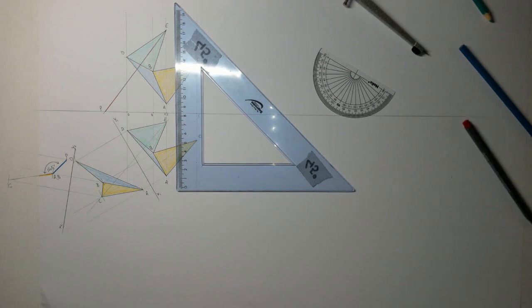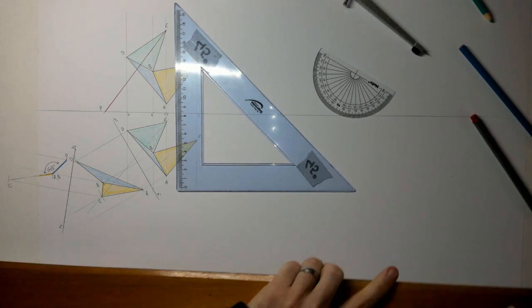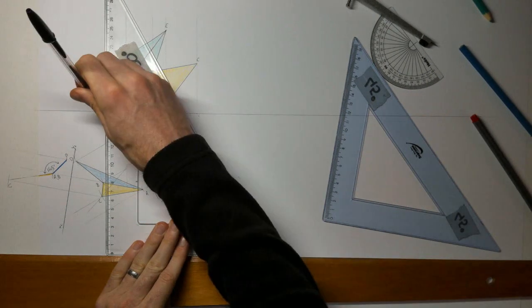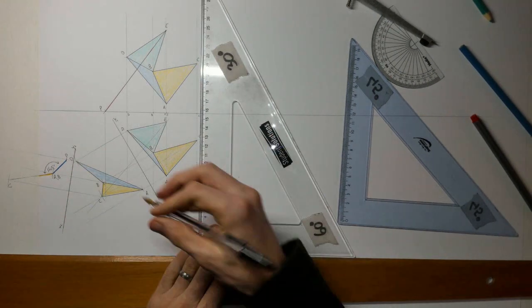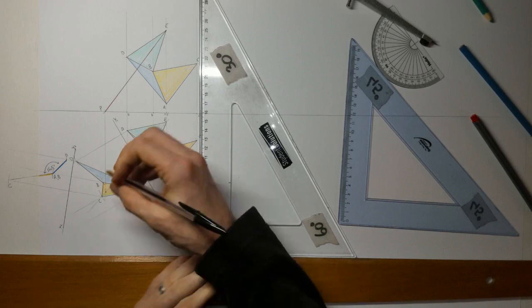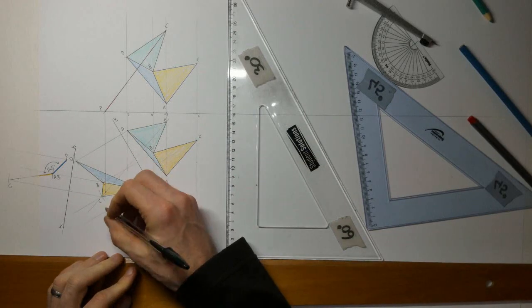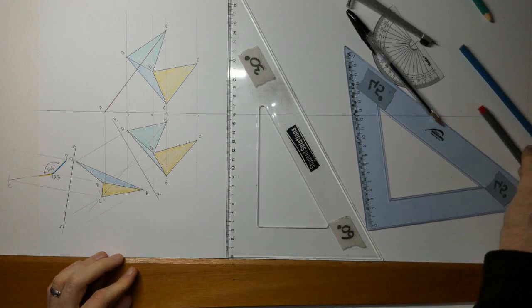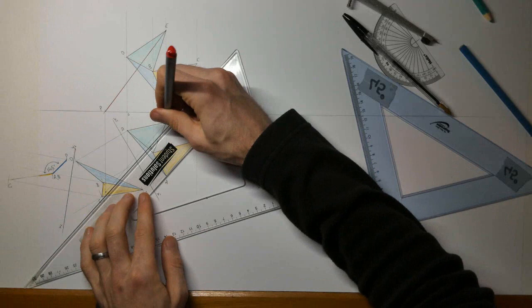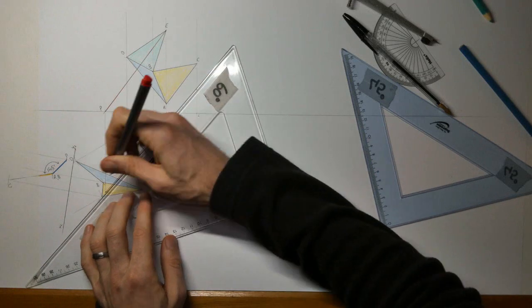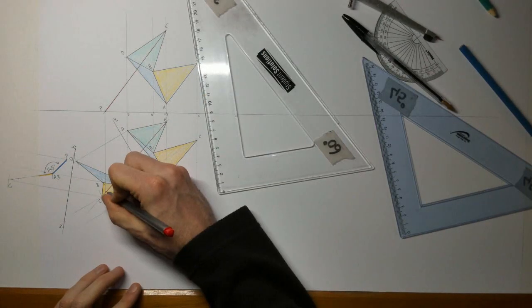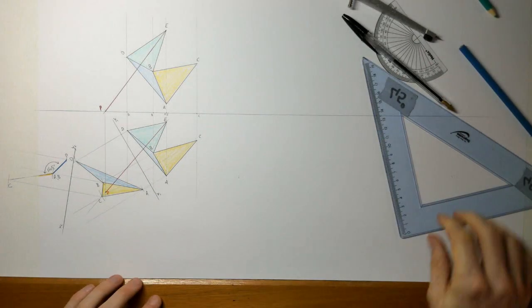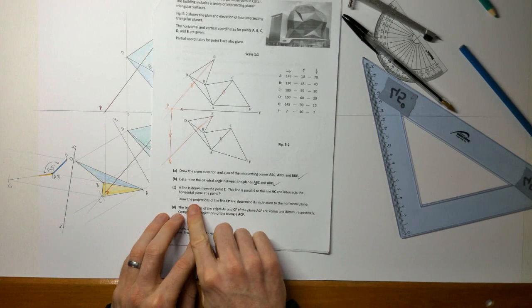And let's find P in plan. Drop that down. Okay, it's all on top of itself here, but it's just the nature of the question. That's why it's important to add these colours just to distinguish between everything. So that's my point P. Alright, so we have determined the projections of the line.